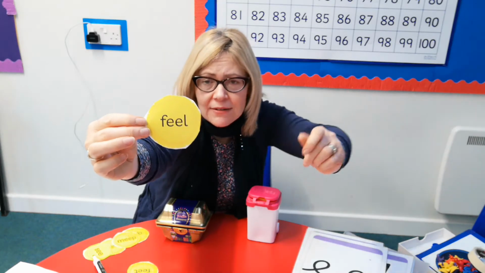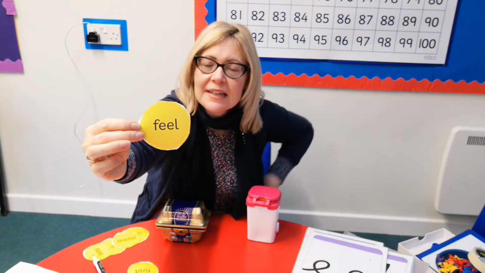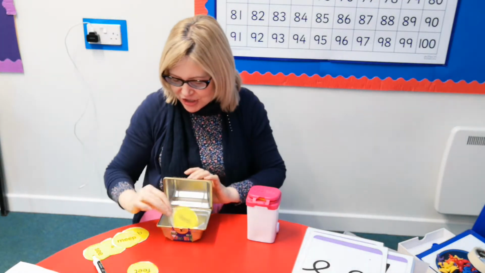And I'm going to do it with you now. F is your first sound. Sound of the day in the middle, E. Feel. How do you feel? It's a real word. Into the treasure chest.